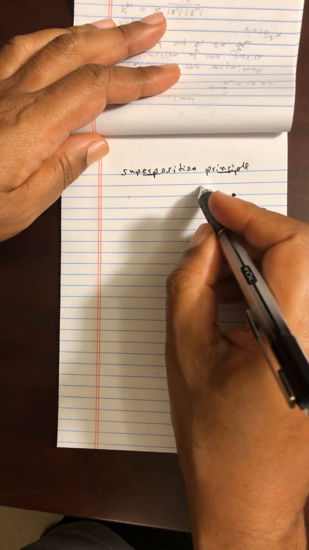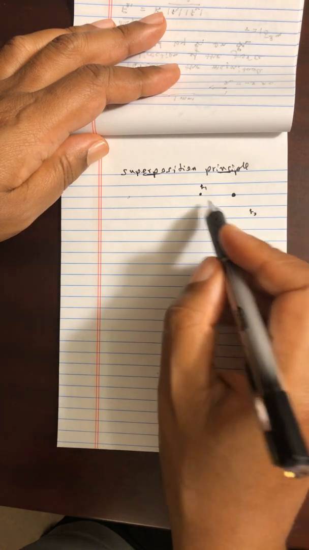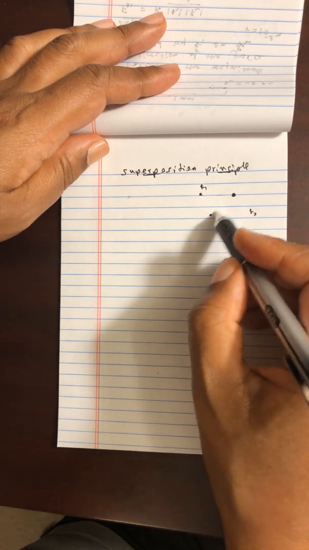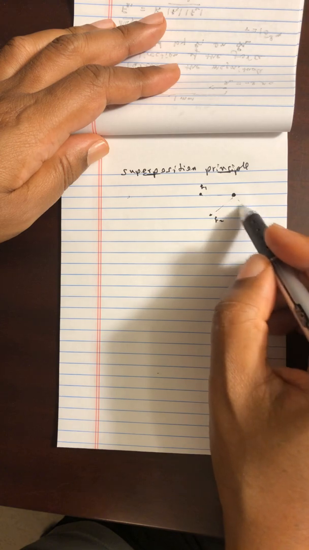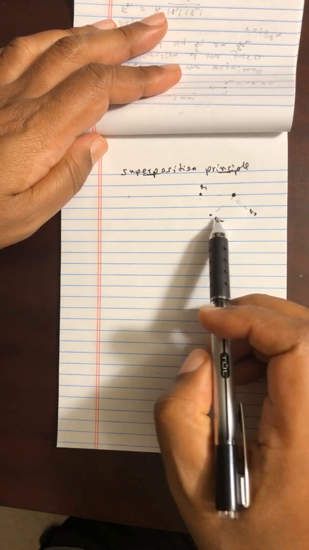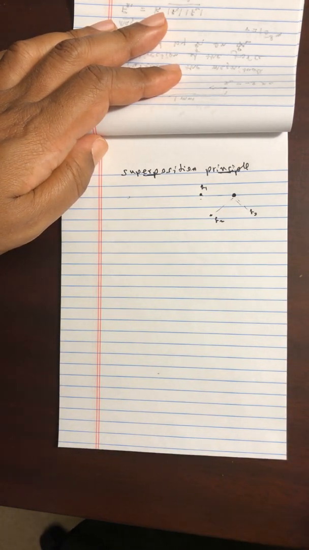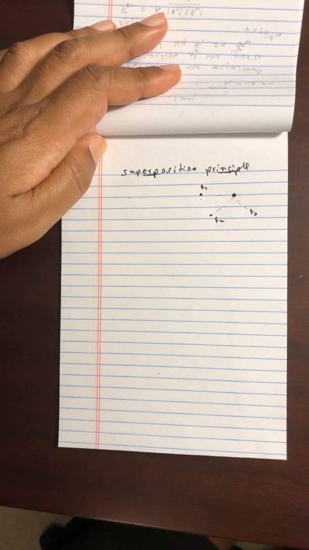Let's say this is Q1, Q2, Q3. So how do you calculate the net force acting on this one? All you do is you calculate the force by each, by this one, by this one, by this one. You add them together. Okay, but these are vectors, so they're going to be added like vectors.